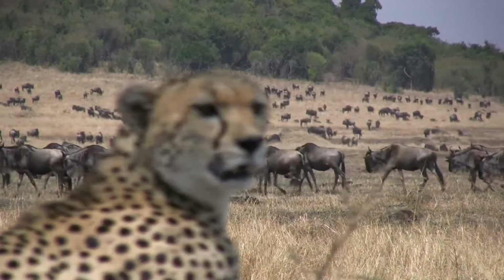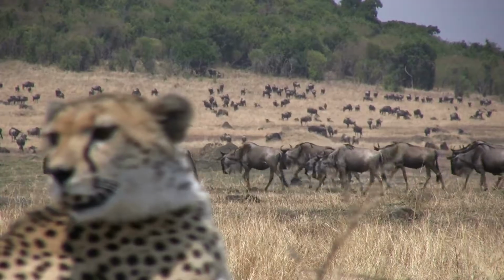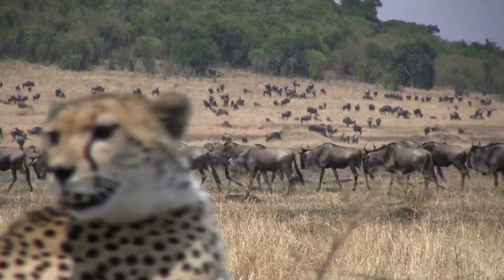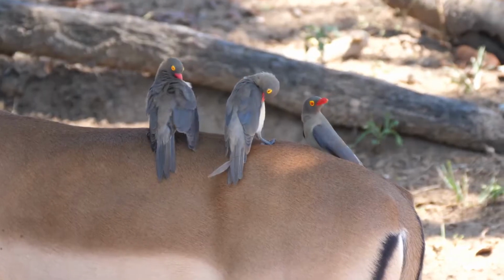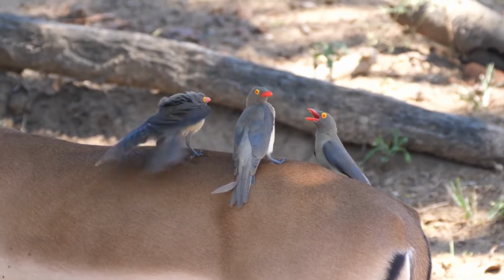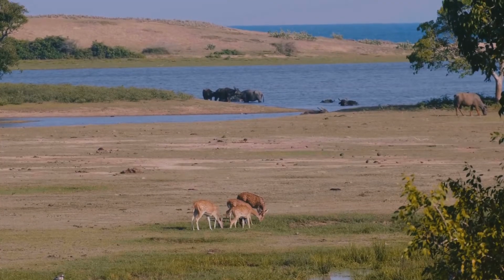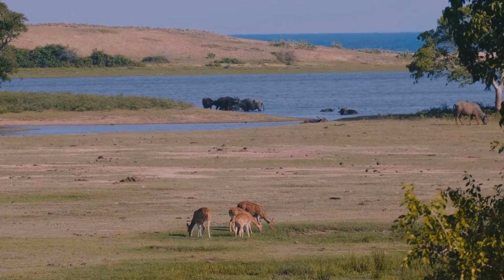Interconnected stability. What's truly remarkable about these ecological relationships is how interconnected they are. Predation controls populations, parasitism encourages adaptation, commensalism adds diversity, mutualism fosters cooperation, and competition drives innovation. Together, these interactions form the foundation of ecosystem stability.